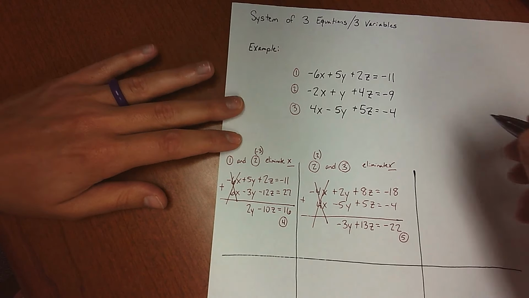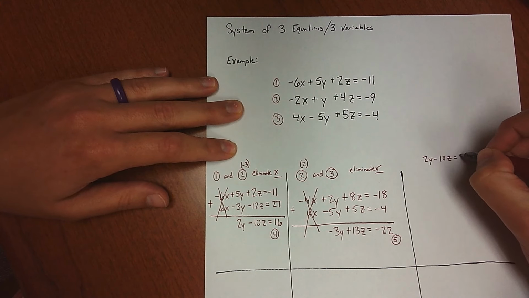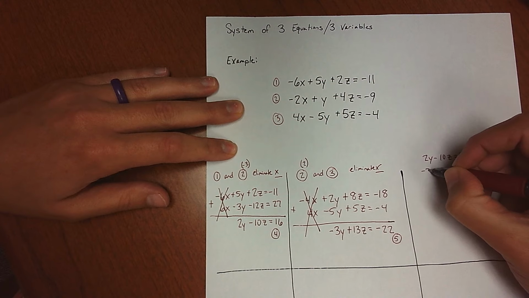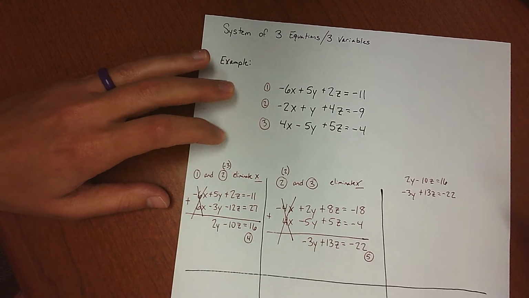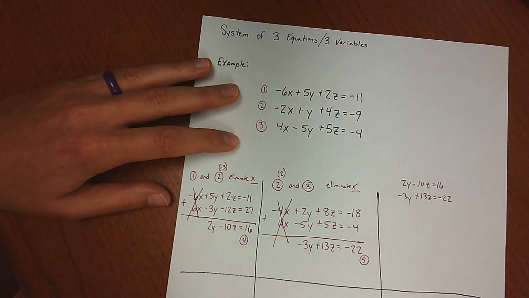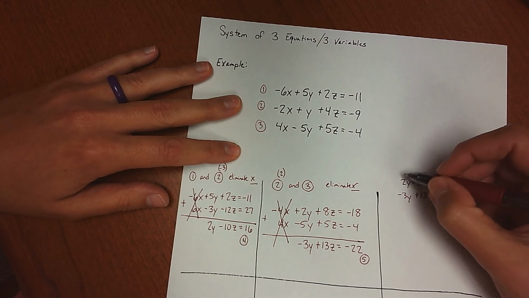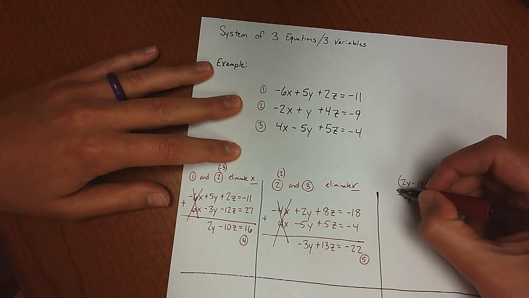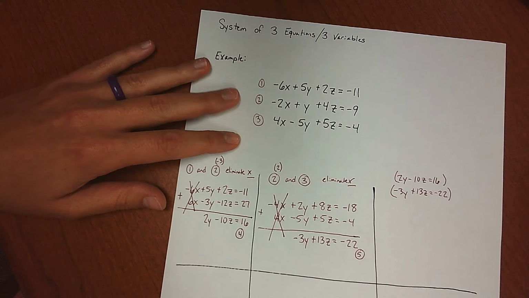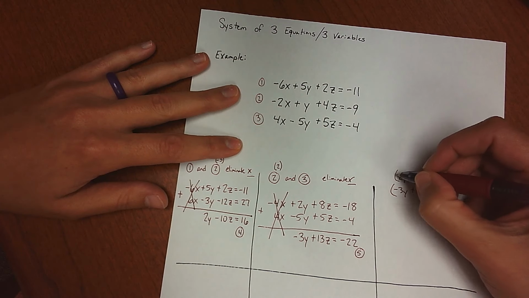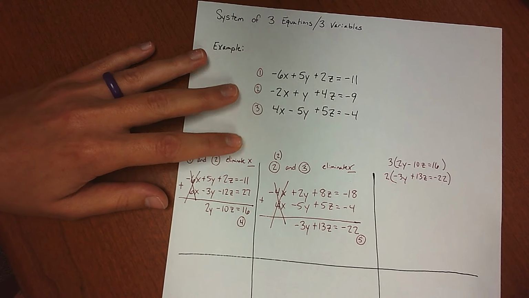So I have right now equation 4 is 2y minus 10z equals 16, and equation 5 is negative 3y plus 13z equals negative 22. I'm going to pick either z or y to eliminate. I think y would be easier. So 2 and 3, the smallest number that they both go into is 6. And we need them to have opposite signs, which they already do, so we don't need to multiply by a negative. So we're going to multiply the first equation by 3. We're going to multiply the second equation all by 2.